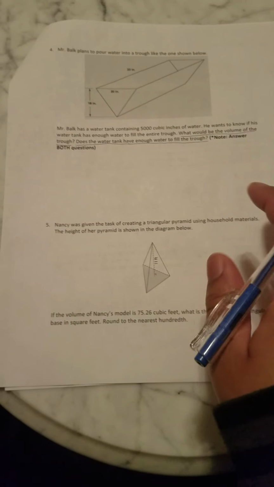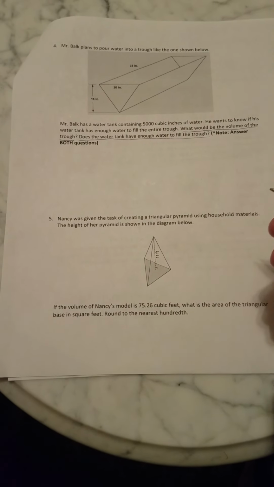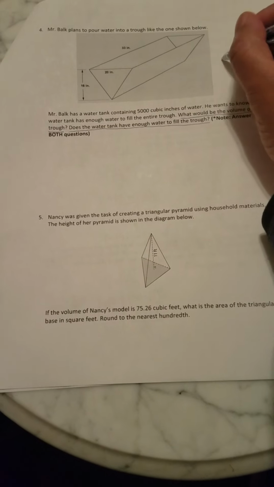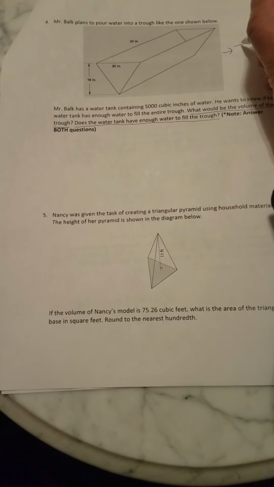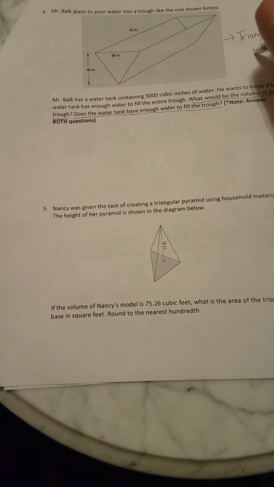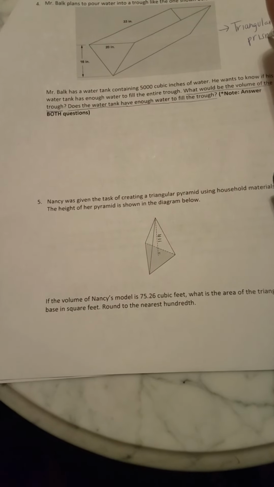All right, so the main thing I always start with is just to find the volume, which is knowing what the shape is. So we have to look at the shape. Well, this would be a triangular prism.